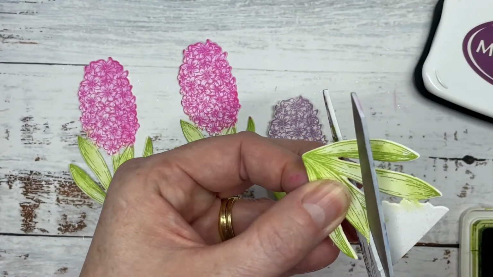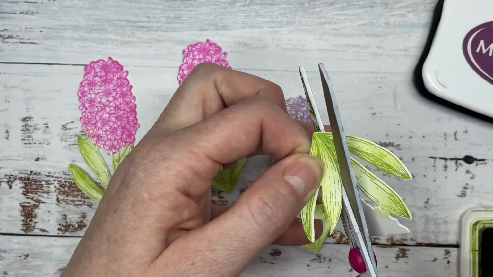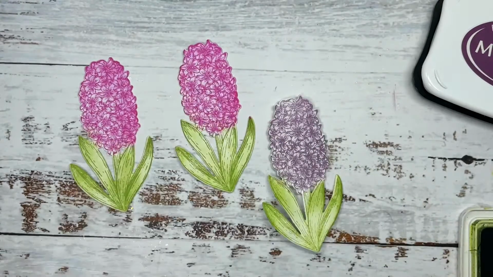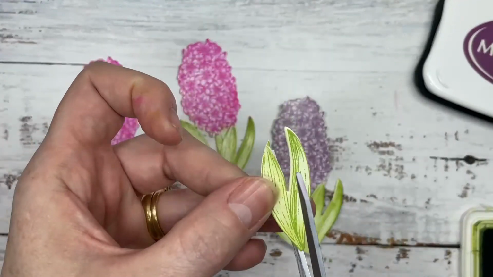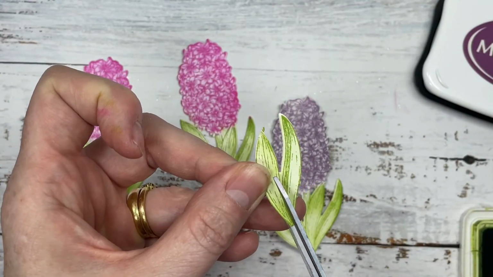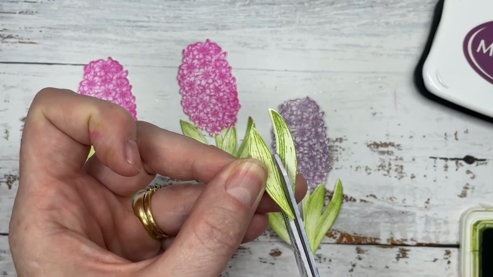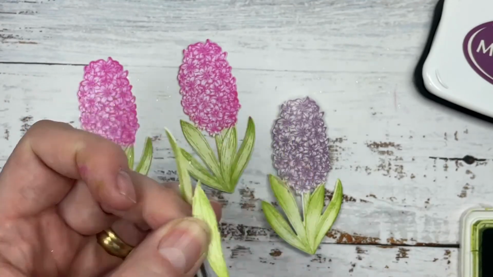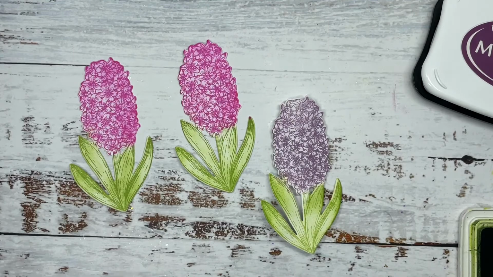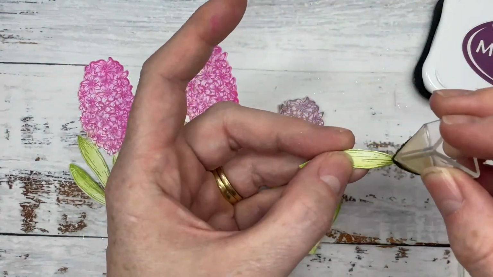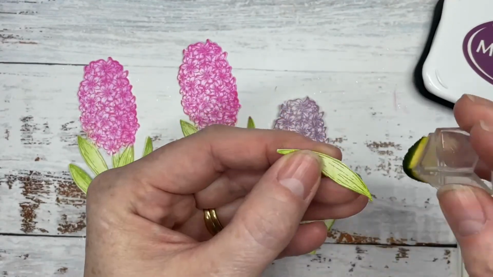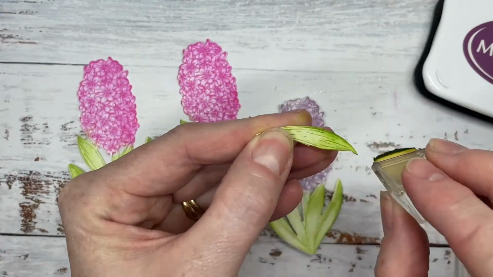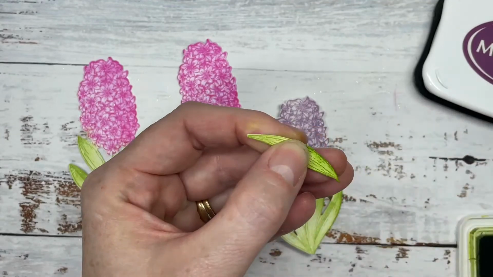So I'm just going to cut this one out with my pair of scissors like so. And you could do each of them, you could put more leaves on there, absolutely. I'm just going to add this one. So I'm going to come in with my green and just add on some colour.